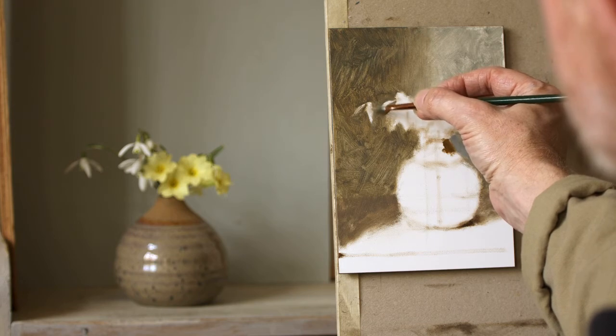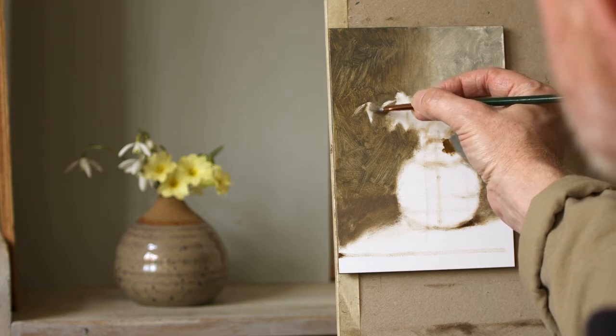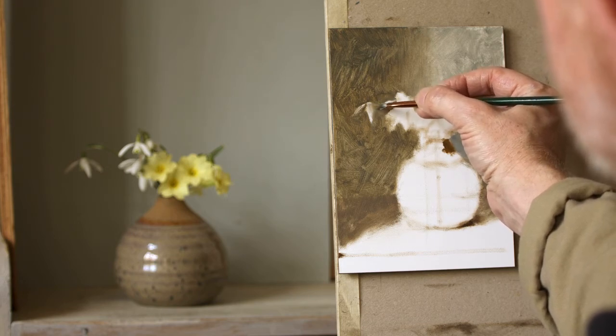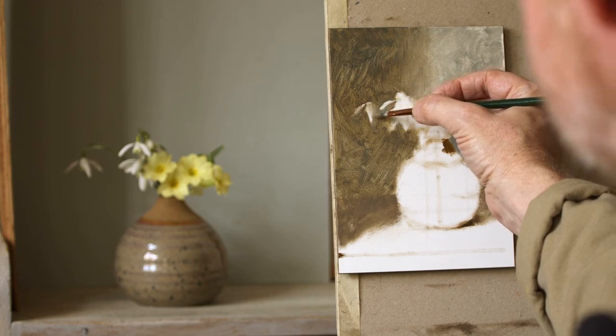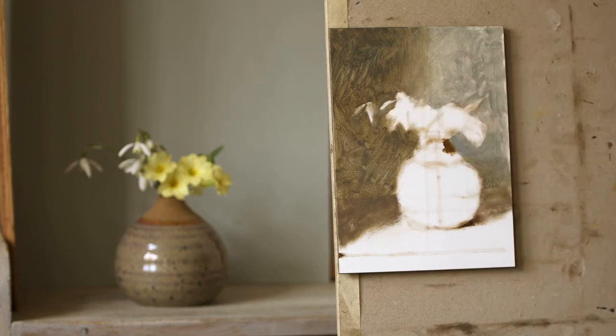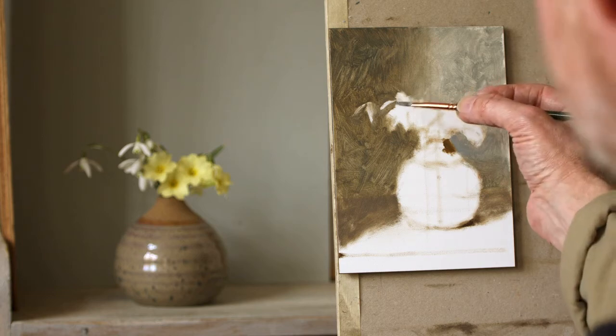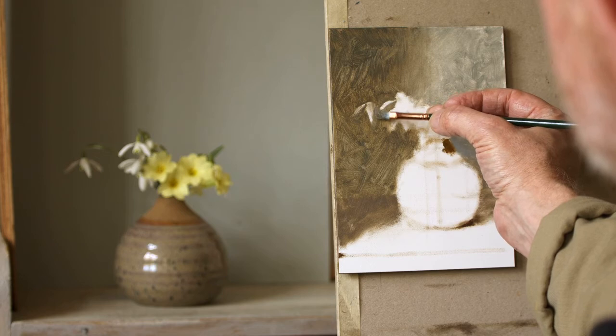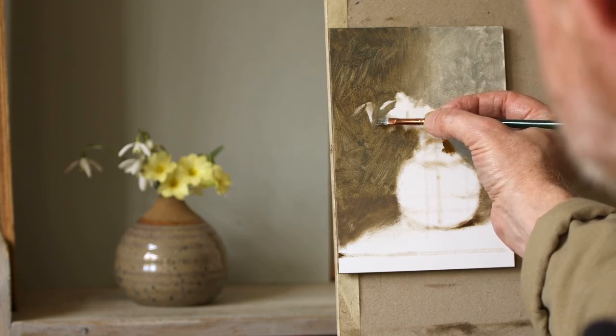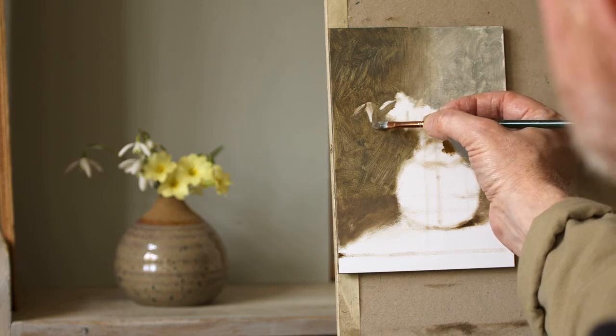Push this bit back, bring the value down. Disappear a little bit into the background. Sharpen the edge here as well. So bring it forward.